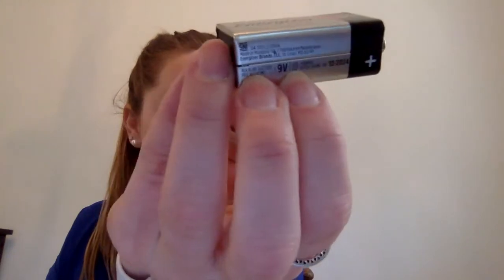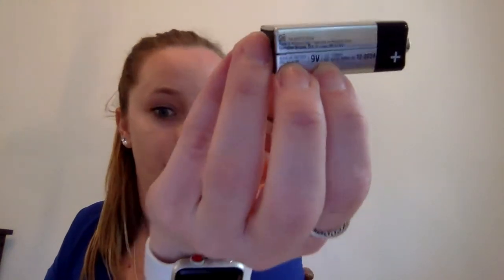And this is what's called a 9-volt battery, and it's a little bit wider, usually for some bigger devices. This is a 9-volt battery, and it's actually a little bit bigger, but you can see the 9V on there.